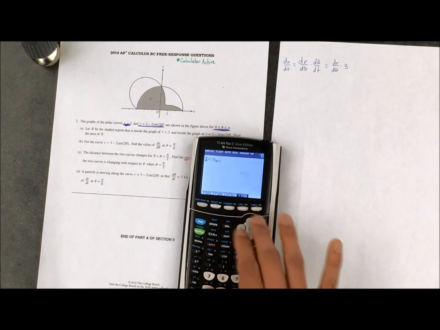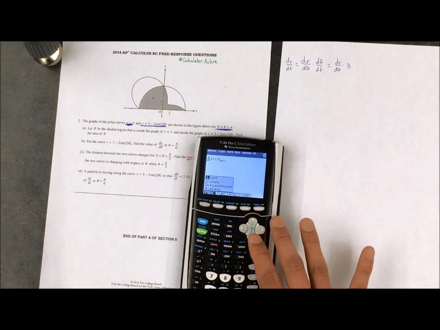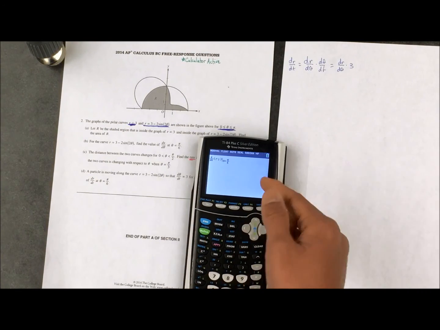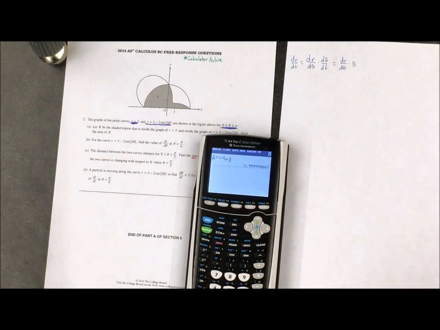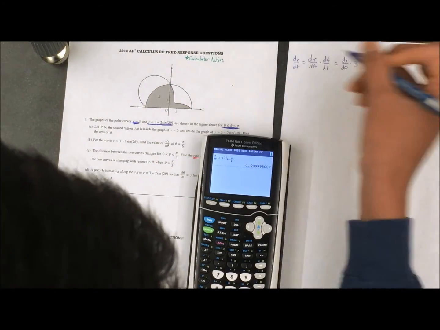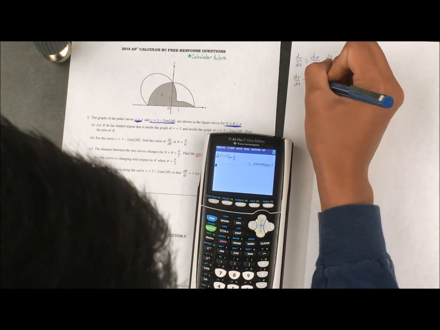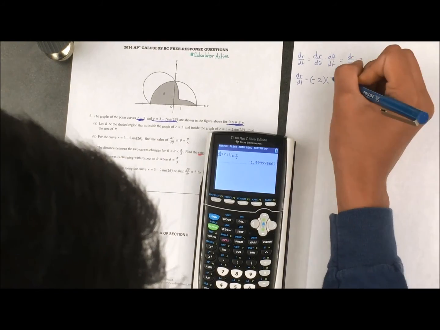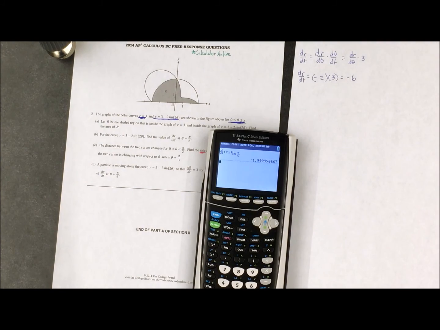I have it as alpha, I have it in as R2, but it could be whatever you put in. And we would put it as theta equals pi over 6. So we're finding the derivative of r at theta equals pi over 6. And that equals approximately negative 2. So dr dt equals negative 2. And don't forget to multiply it by 3, which is d theta dt, equals negative 6. And that's the answer for part D.